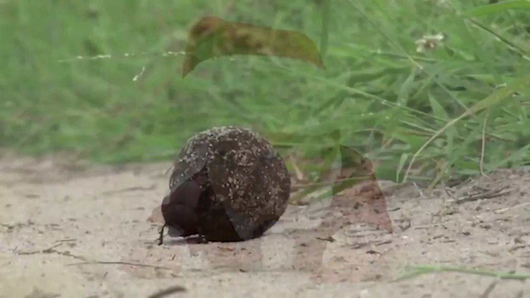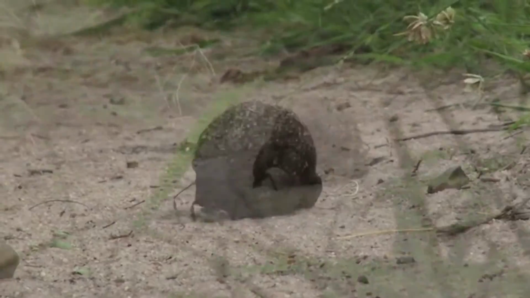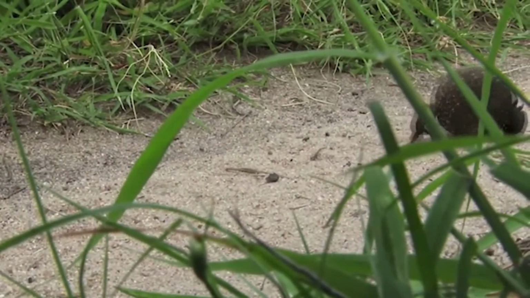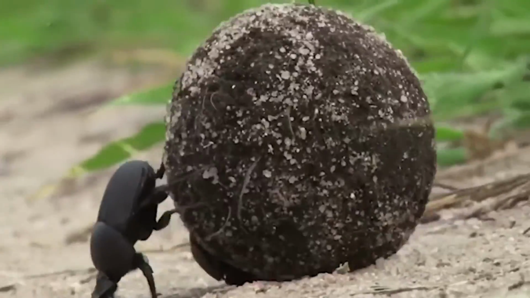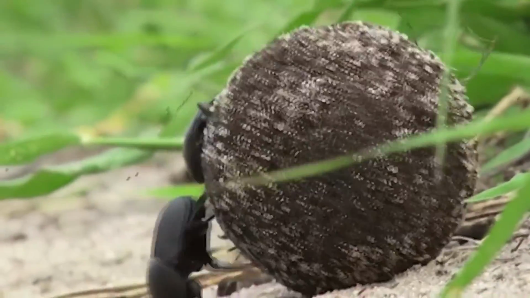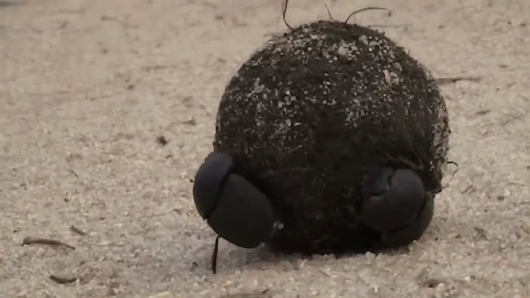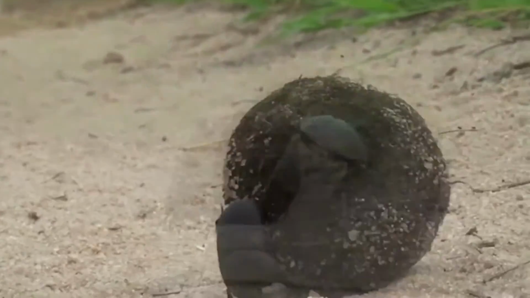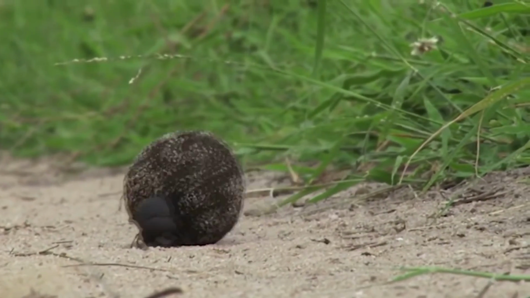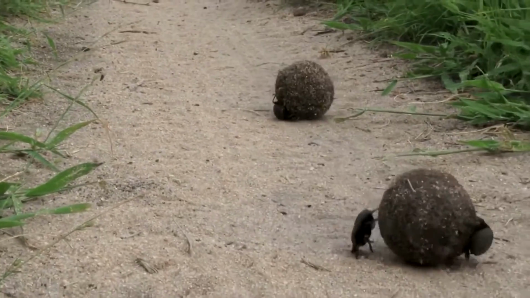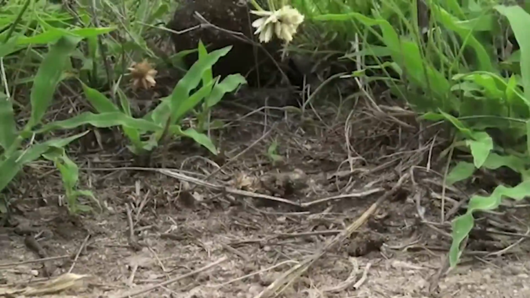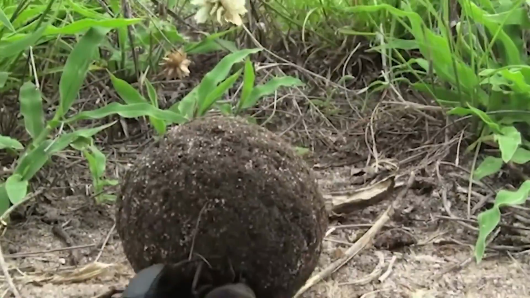Run away, Santa baby. After a mating pair is established, the female often attaches herself to the dung ball chariot, and the male rolls them away from the dung pile. He does this backwards by pushing on the ball with his hind legs. Imagine getting into a car and putting your head face down on the seat, and then steering with your butt. That is how the dung beetle do.